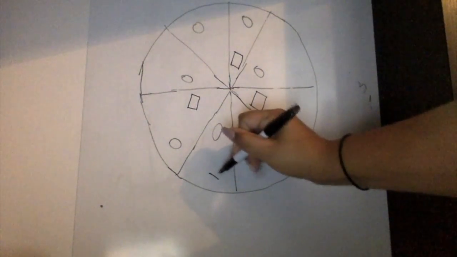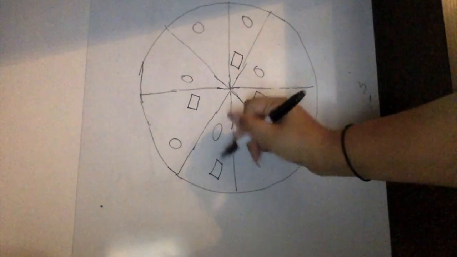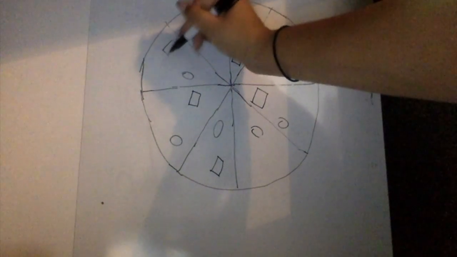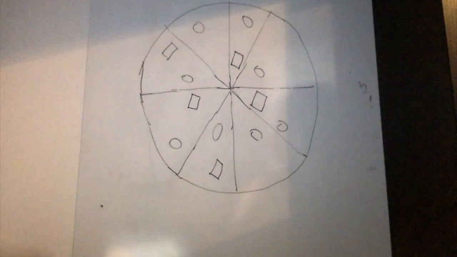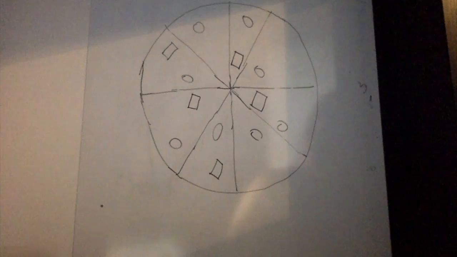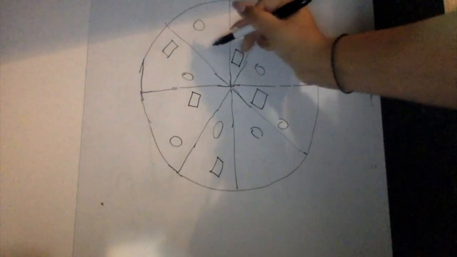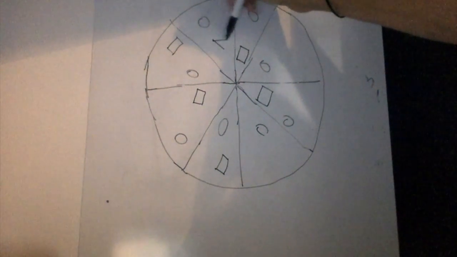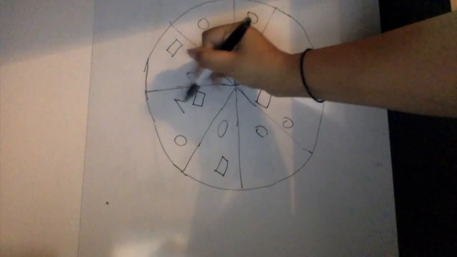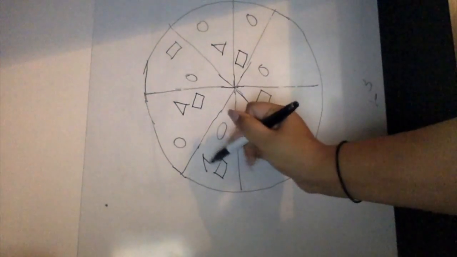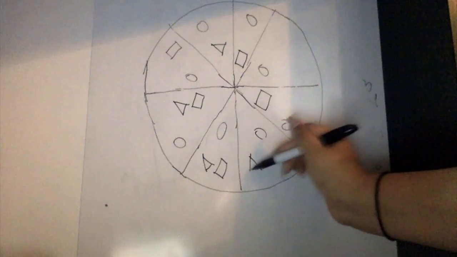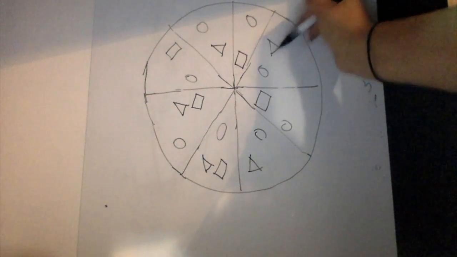Some cheeses are bigger than others. That's okay. And our next topping we're going to add some peppers. I like when my pizza has peppers on it. We're going to make our peppers into triangles. Just add them all over the place.